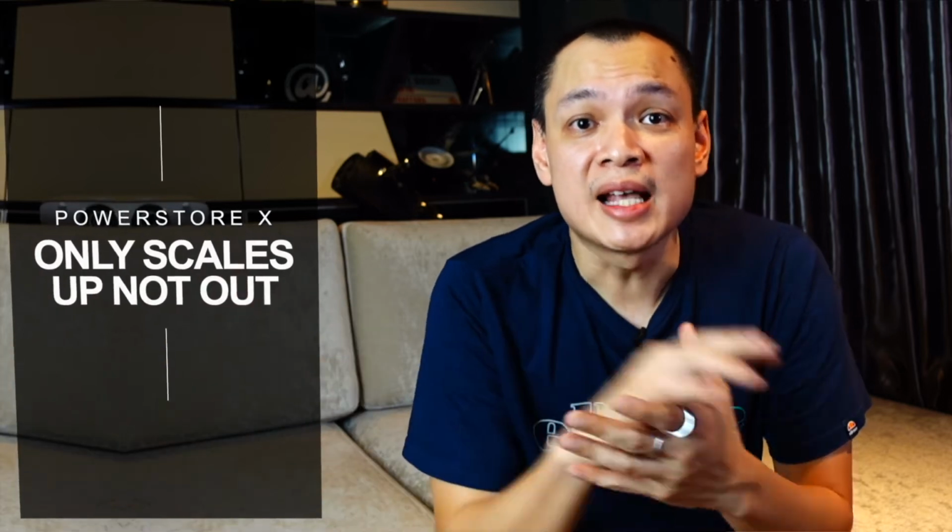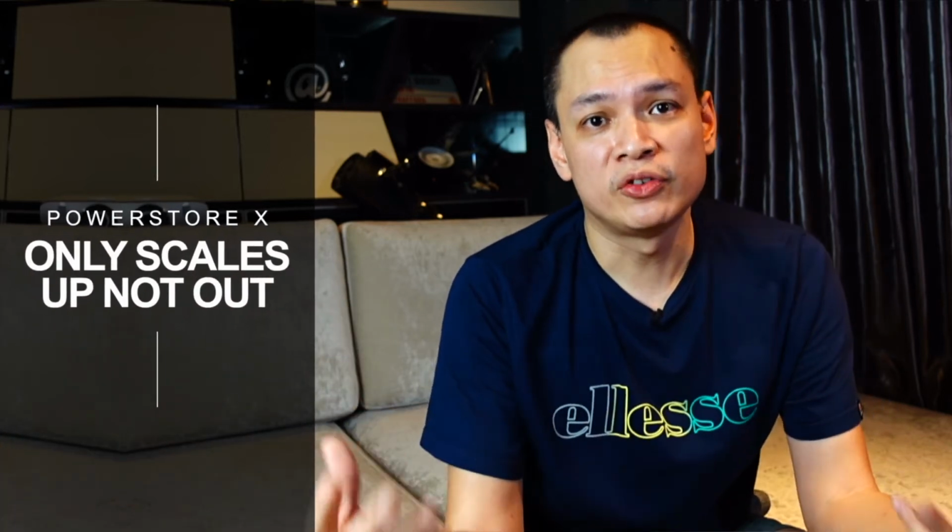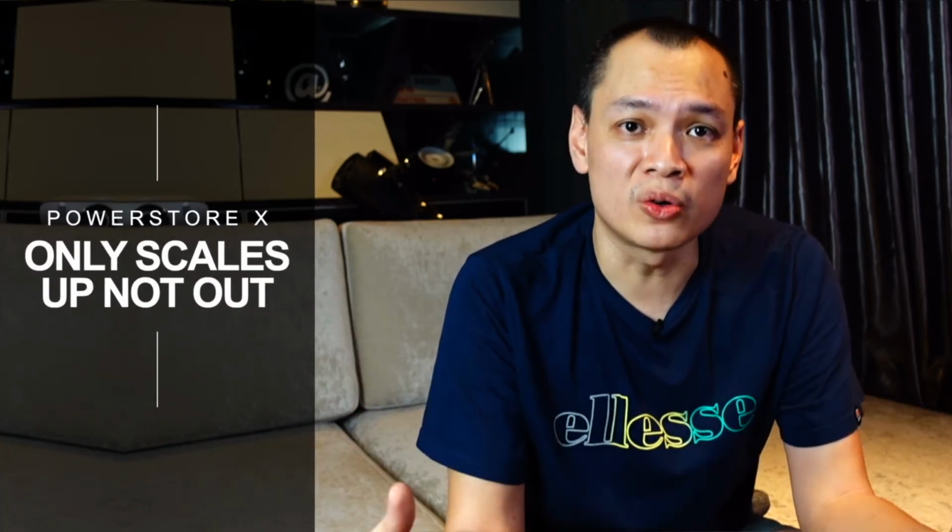Unlike the Powerstore T, the Powerstore X doesn't allow you to cluster multiple storage subsystems. That simply means whatever controller you have bought as part of the storage actually remains. You can only ever add the drives and not compute.